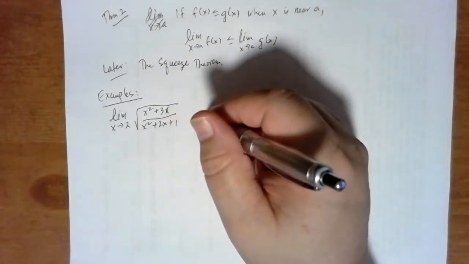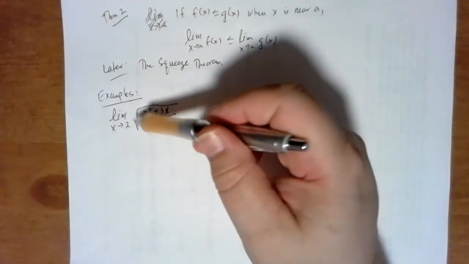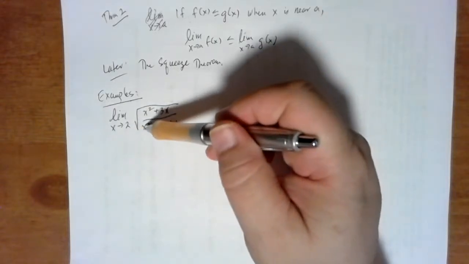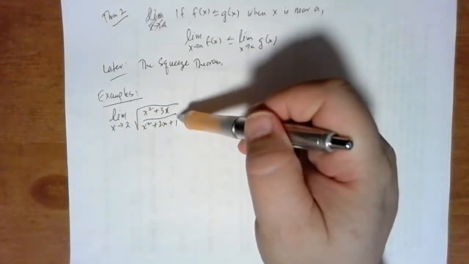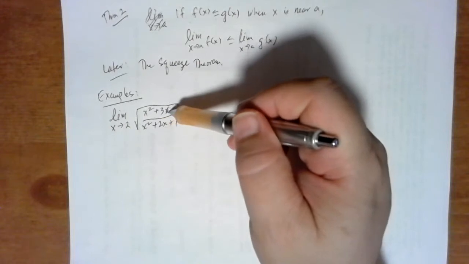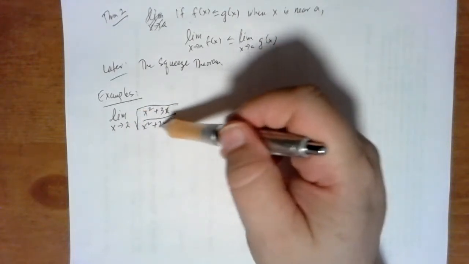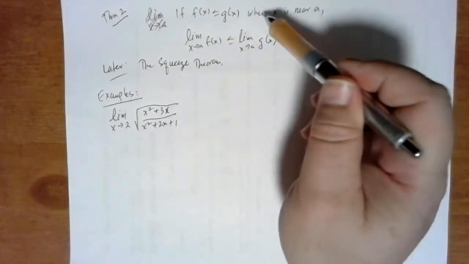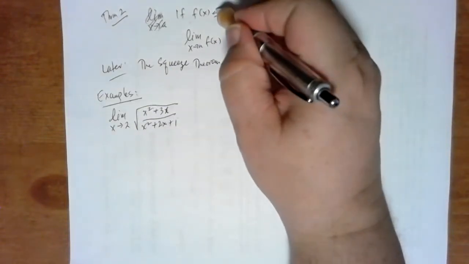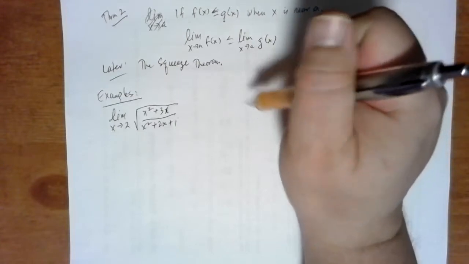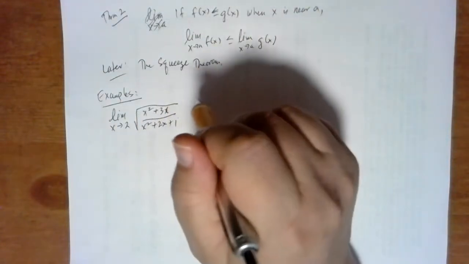Okay, how am I going to get that limit? Well, you'll notice that if you plug in 2, you get 4 plus 4 plus 1 is 5 on the bottom, and then 4 plus 6 is 10 on the top. And so this is in the domain.